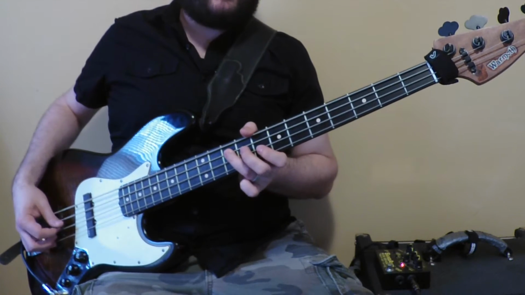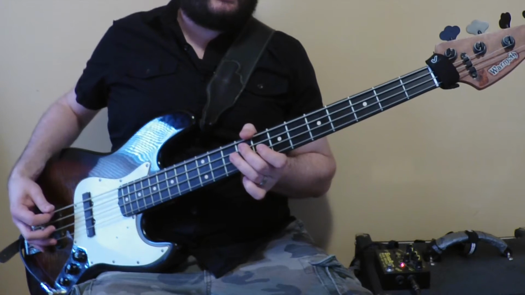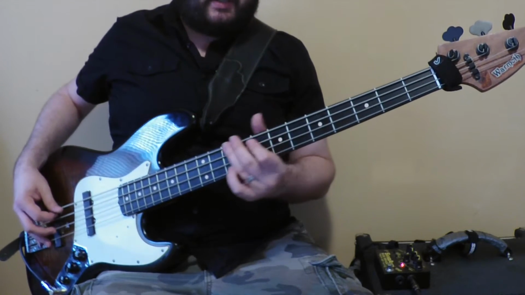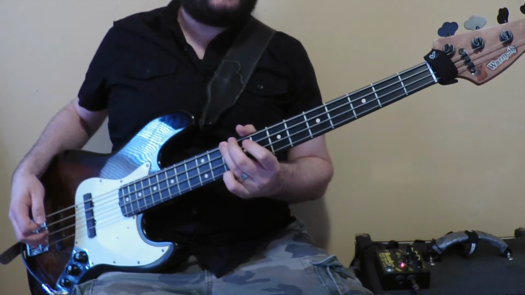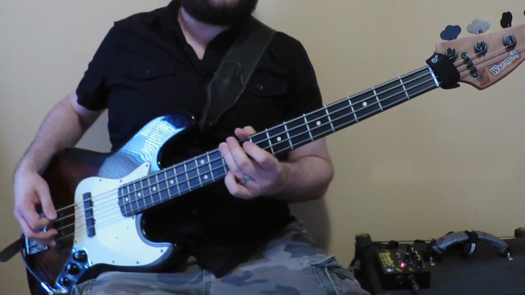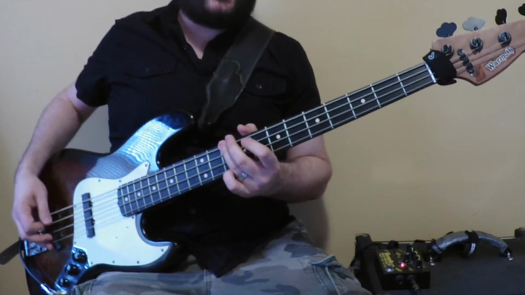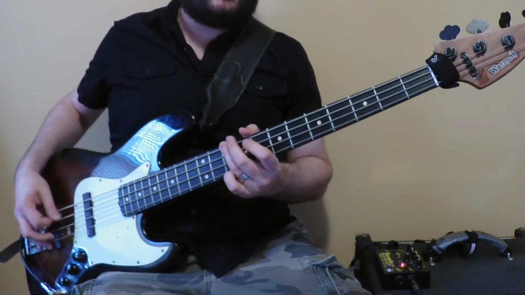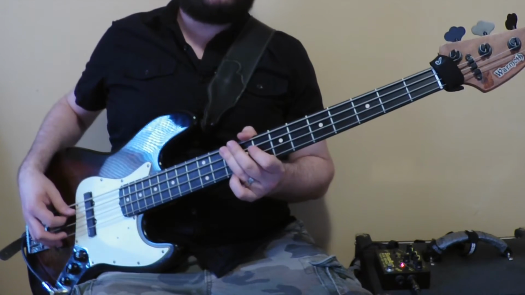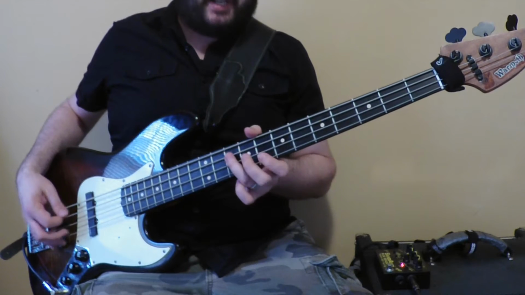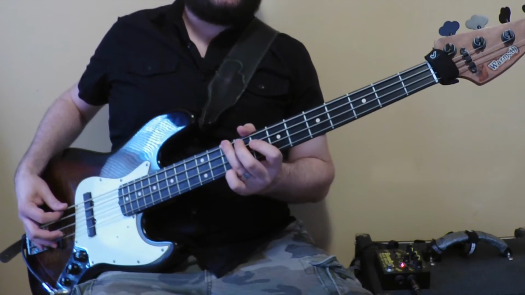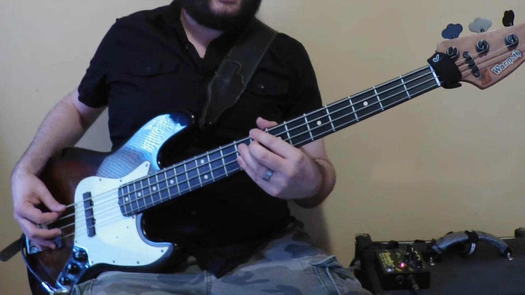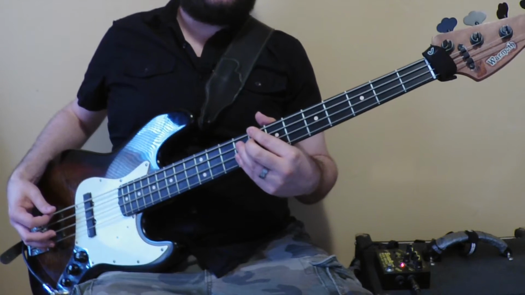line. 10th fret of the A, 9, 7 to the 10th fret of the E string, and we're going to stick on that for a little while. And 2, and 3, and 4, and 1, and 2, and then we're going to do another descending line, slightly different. 10th fret of the A, 9, 10th fret of the E to the 8th fret of the E string.